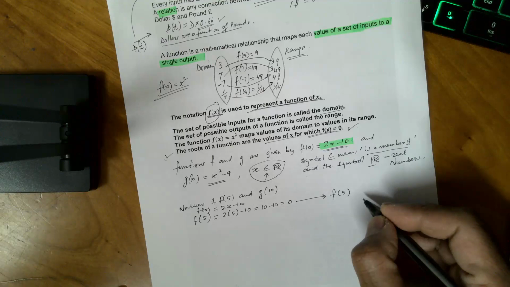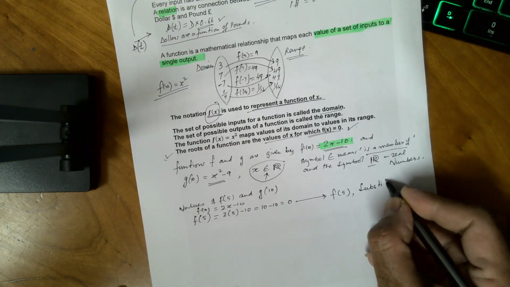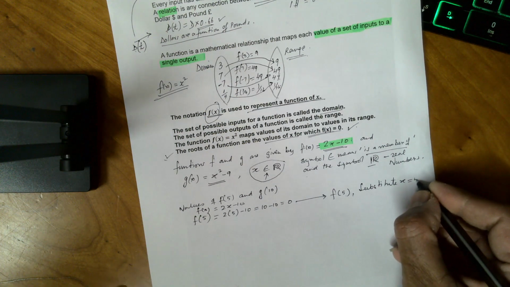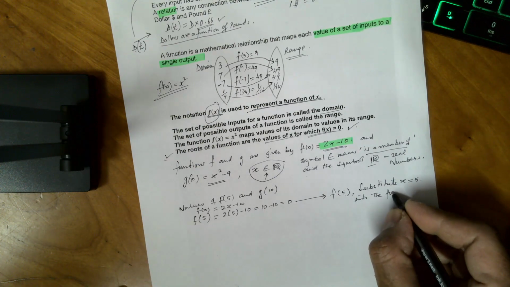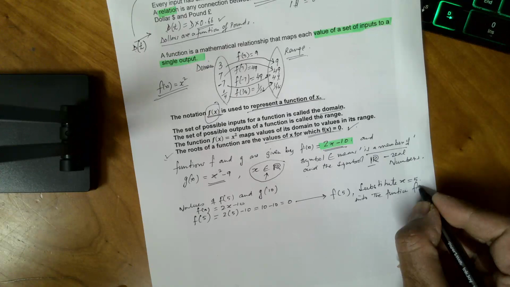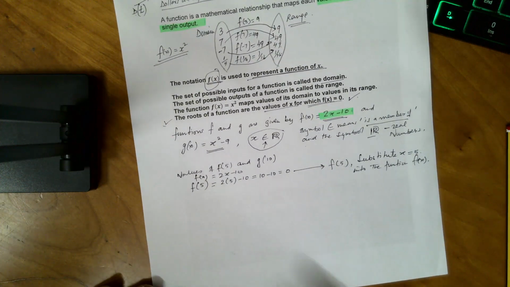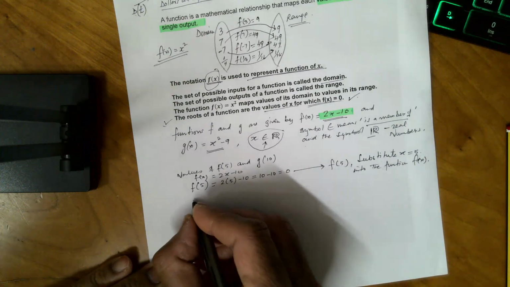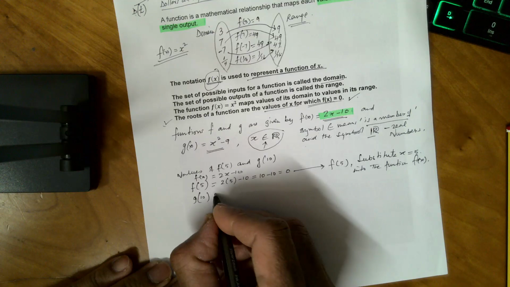Okay, so I just write down here what we have done: substitute x equal to 5 into the function fx. Got it? And the same we will do here for g as well, which is 10.